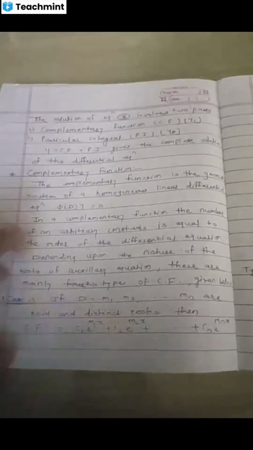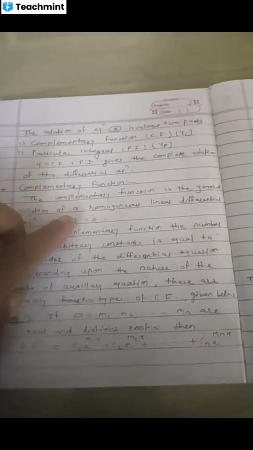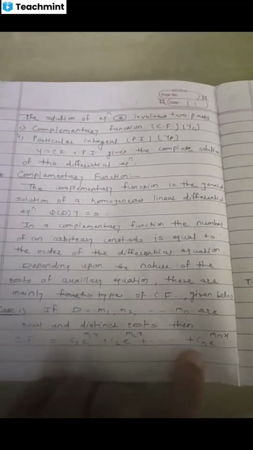coefficient, suppose n number of roots are there, m1, m2, m3 up to mn are the roots, and they all are distinct roots, real and distinct. They are real numbers and they are distinct roots. Then the complementary function for that linear differential equation phi of D into y is equal to 0 will be c1 e raised to m1x plus c2 e raised to m2x plus c3 e raised to m3x, and so on up to plus cn e raised to mnx, because there are n number of roots and they all are real numbers and distinct. Distinct means different, and so its complementary function is like this.